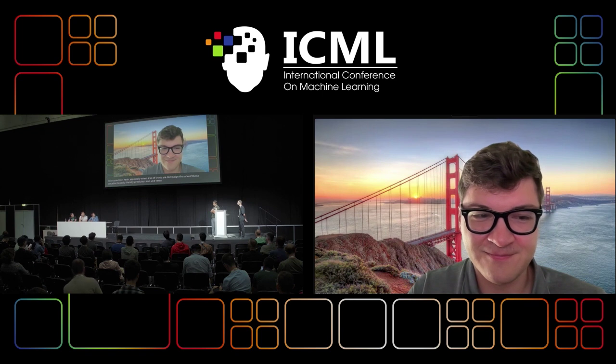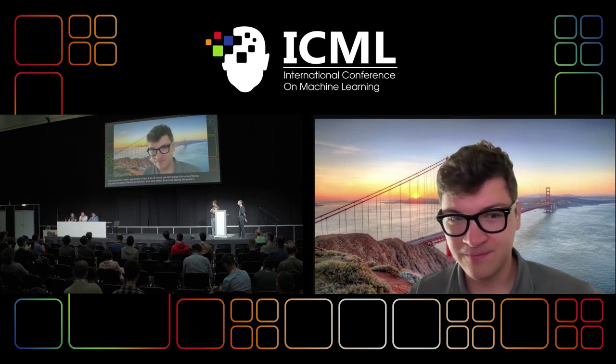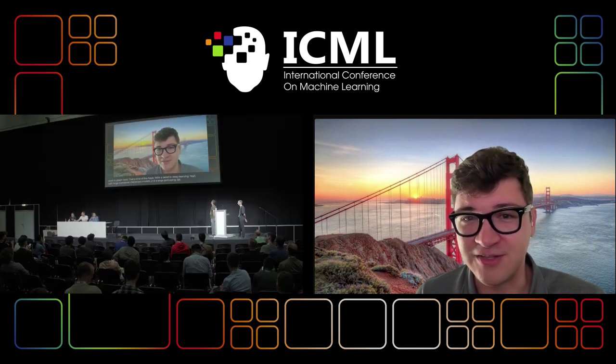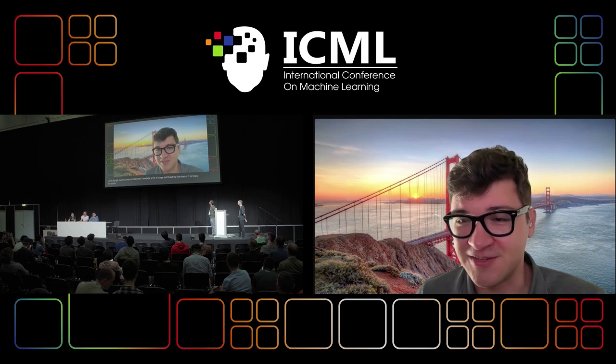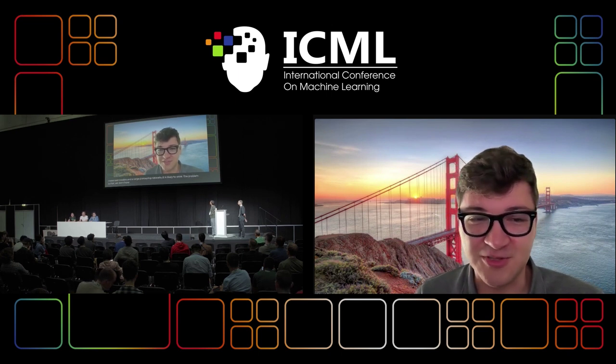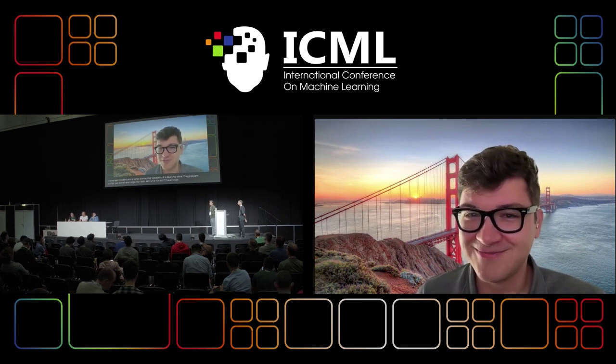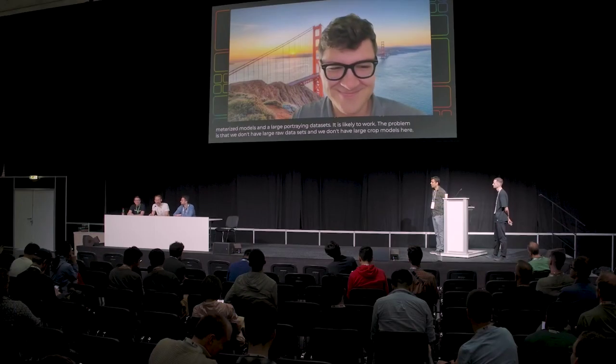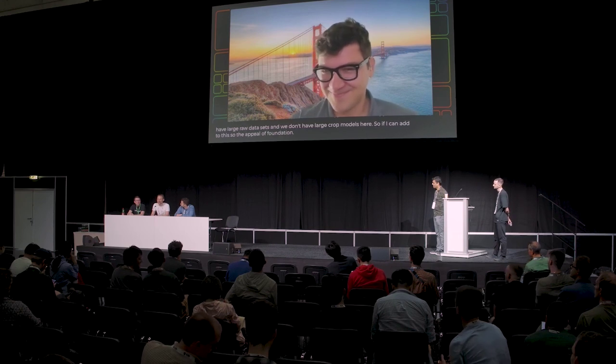So you're saying because it worked on, let's say, vision tasks, it should also work in graph tasks. That's kind of the hope. With a belief in deep learning. Yeah, with large over-parameterized models and large pre-training datasets, it is likely to work. The problem is that we don't have large graph datasets and we don't have large graph models yet to pre-train.